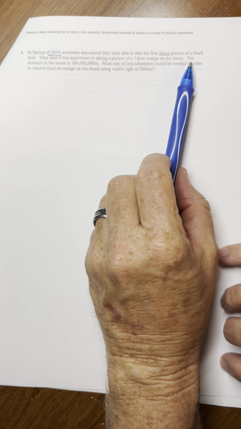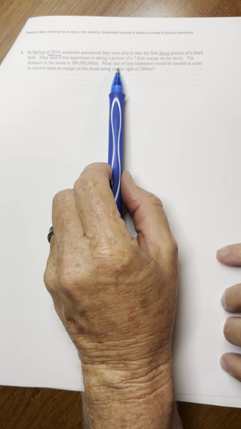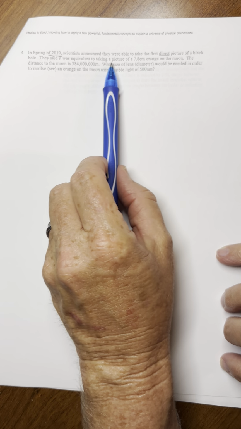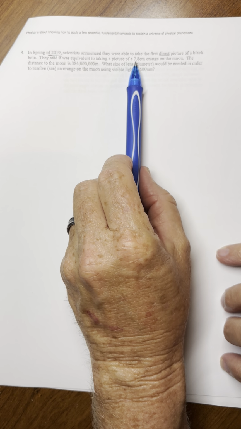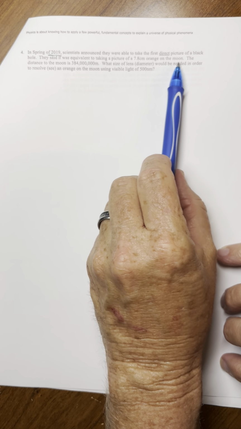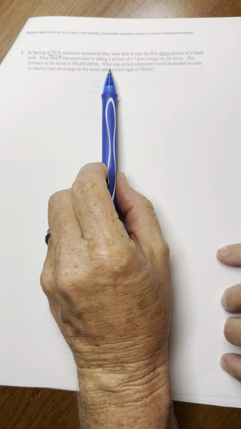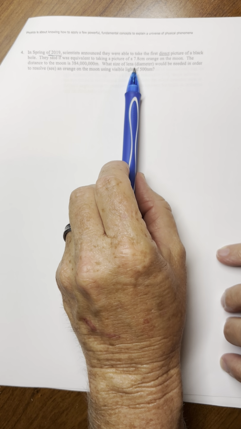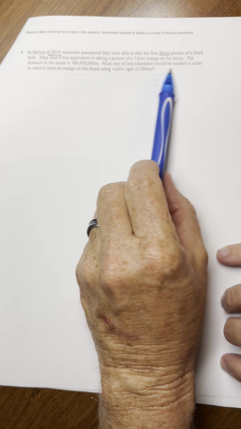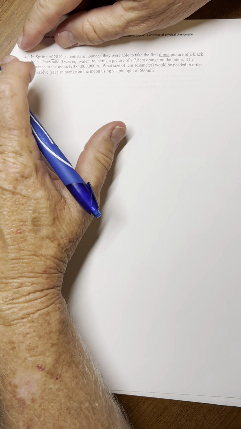If you're looking in the visible, it says it is equivalent to taking a picture of a 7.8 centimeter orange on the moon. What size of lens, the diameter, would be needed in order to resolve that? That's to see an orange on the moon. So let's just say you really did want to see an orange on the moon. You would want to be able to resolve it.